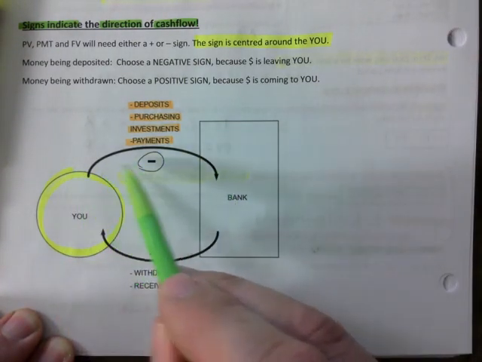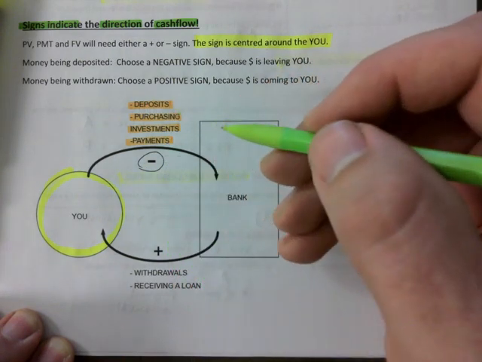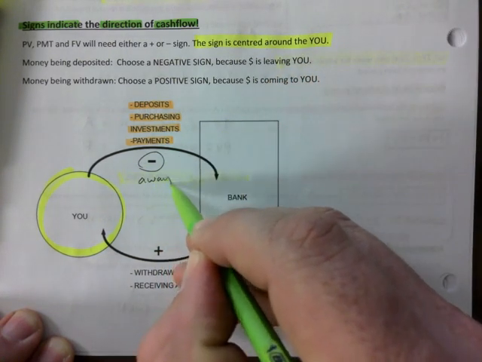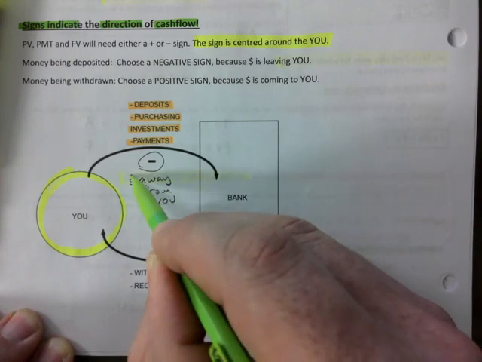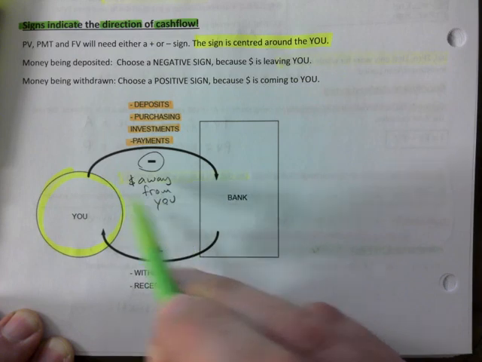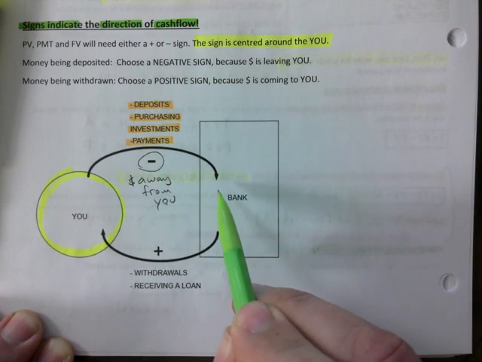It's going away. I'll say money away from you. That's why that would be a negative.